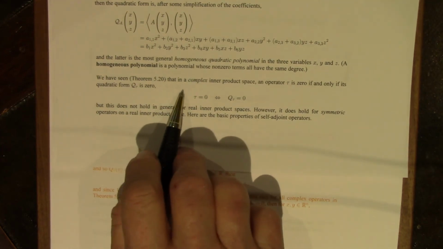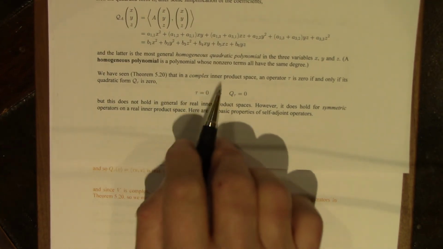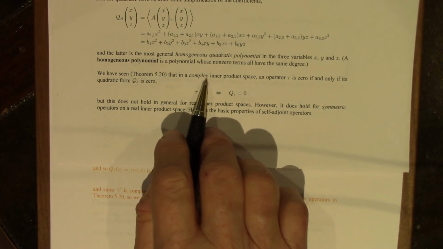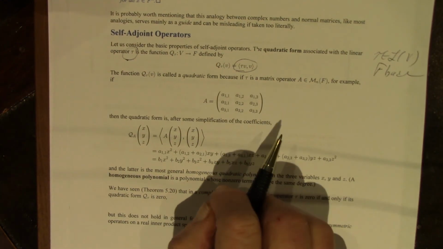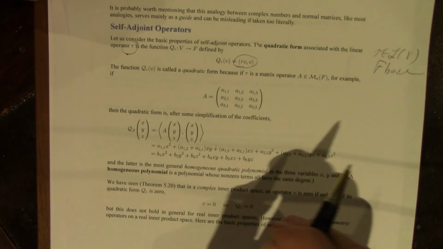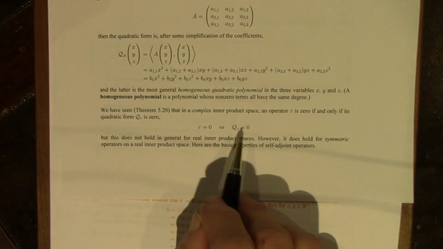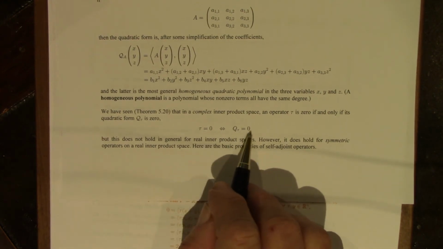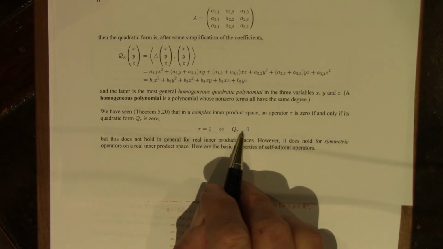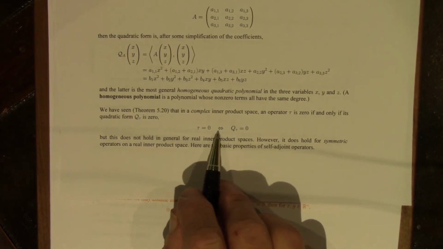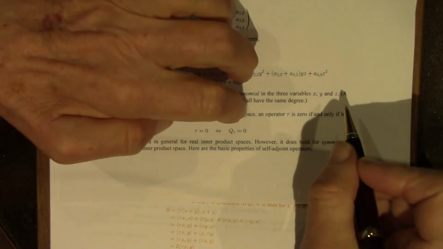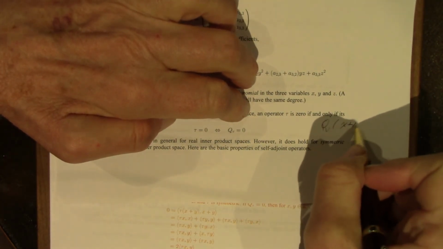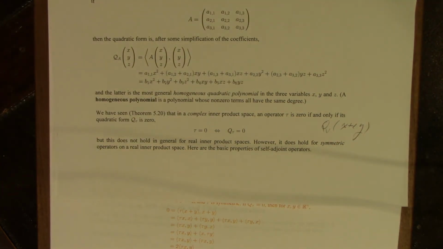We've also seen, and this was way back in chapter 5, that in a complex inner product space, an operator tau is 0 if and only if this is 0 for all vectors v, little v, in the inner product space. So in terms of quadratic forms, it looks like this. Tau is 0 if and only if its quadratic form is 0. This does not hold in general for real inner product spaces. We used a little bit of a trick where we looked at q of x plus iy, and so we needed the complex world to do that.